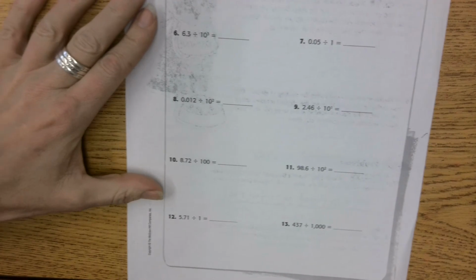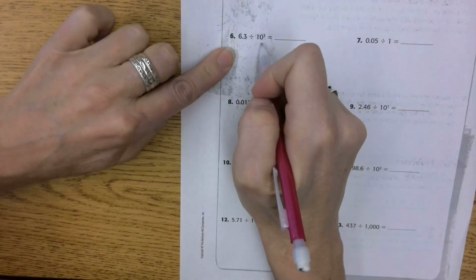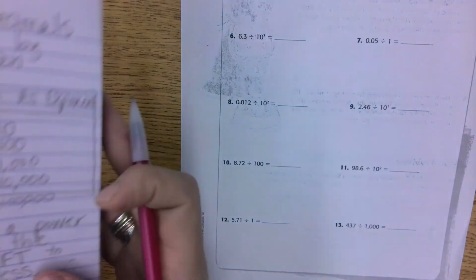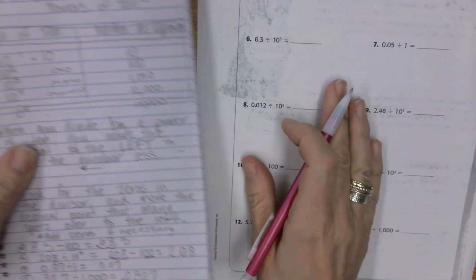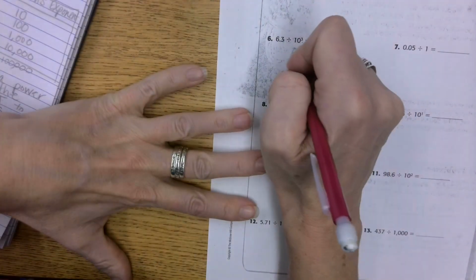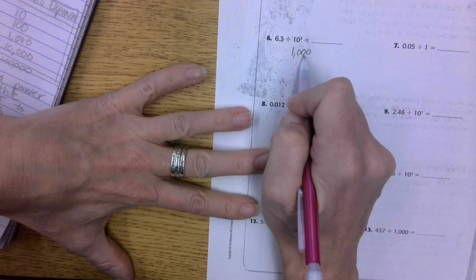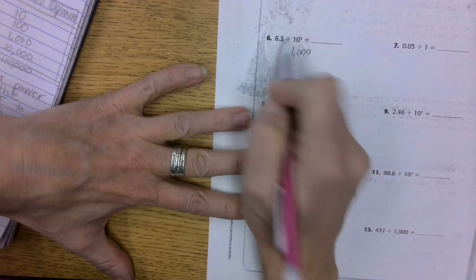All right, so let's look, we'll do 1 over here. Let's do number 6. We know from our notes that 10 cubed is 1,000. So I'm going to replace this with 1,000. I'm going to count my zeros. So 1, 2, 3. And now I'm going to move this over.